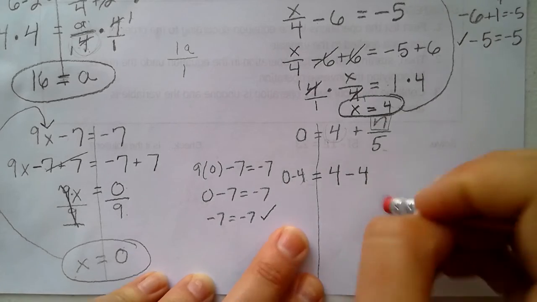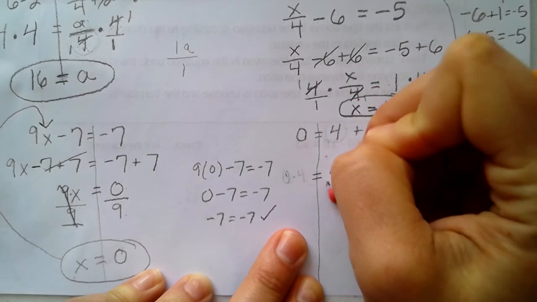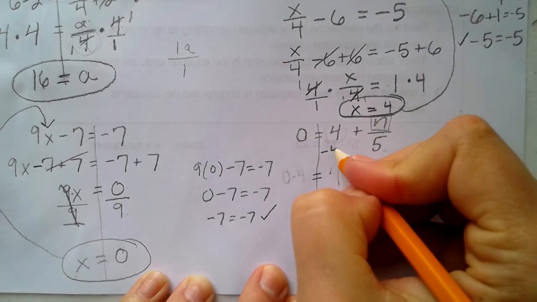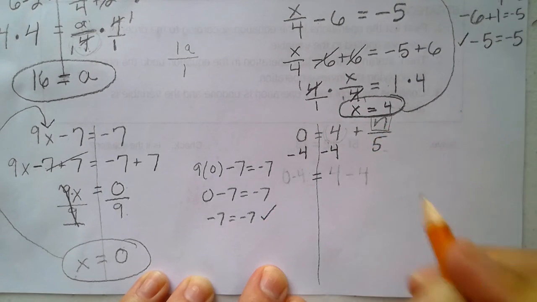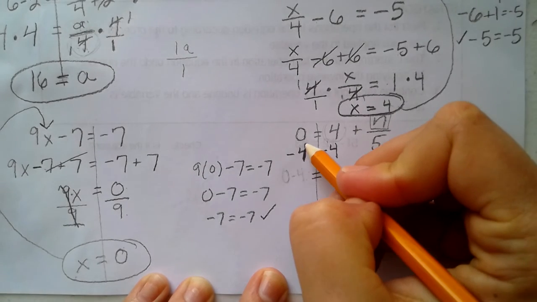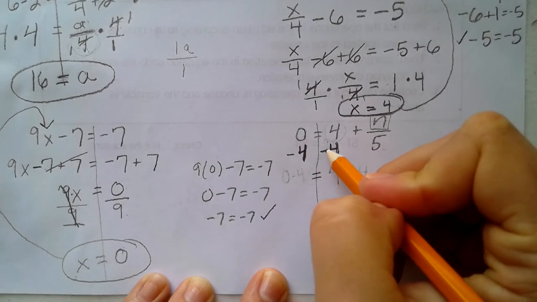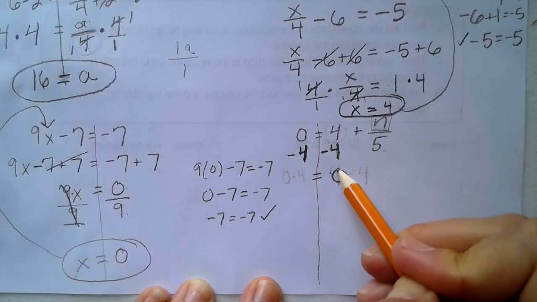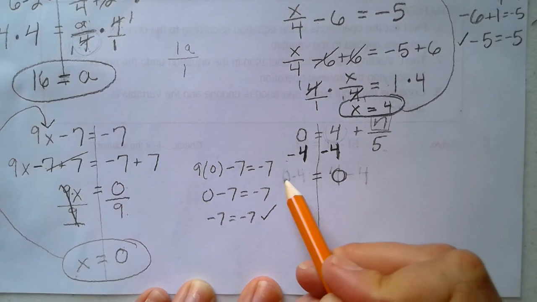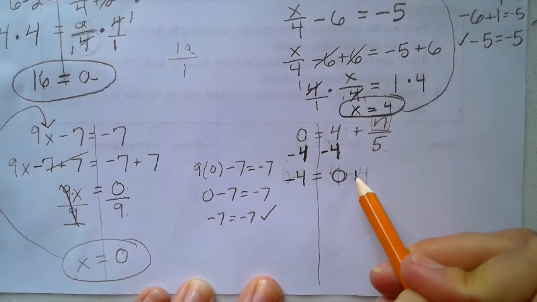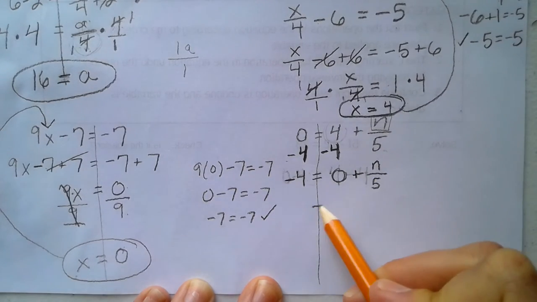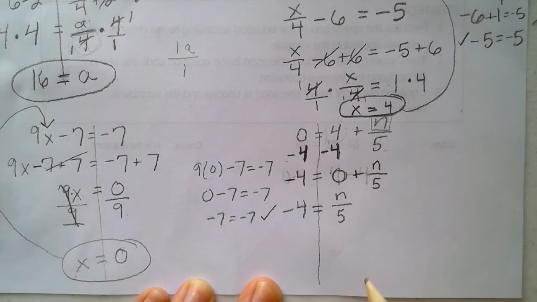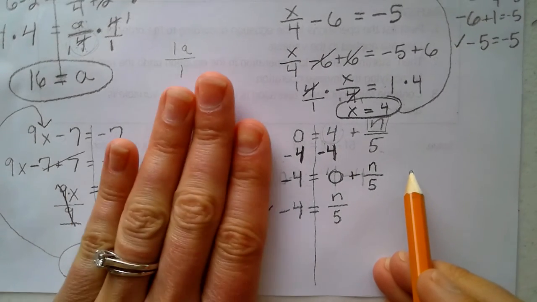And this is when I think it actually seems to make more sense to not do it in one horizontal line. I think intuitively as 7th graders, this might make more sense to you. So if we do this vertically, 4 minus 4 is 0, right? 0 minus 4 is -4. And then I can simplify my right side. And then I have one last step. So now we have a one-step equation.